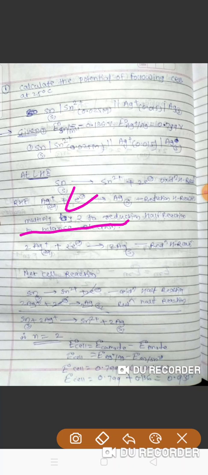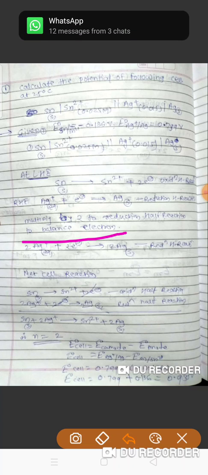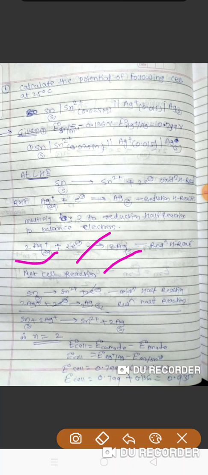So we get twice Ag+ plus 2 electrons gives twice Ag solid, the reduction half reaction.